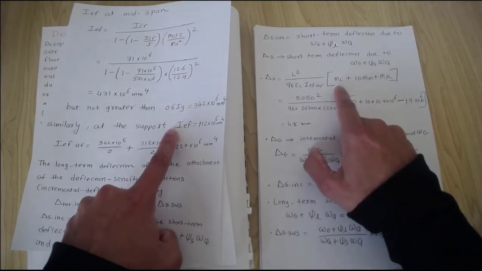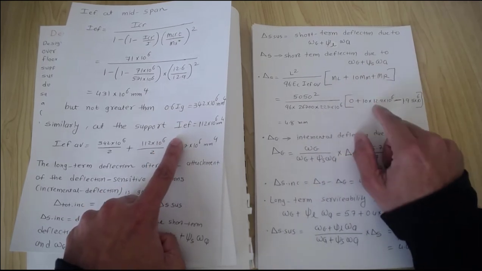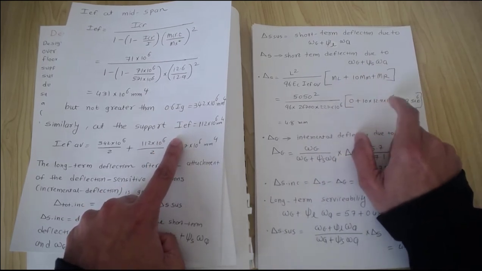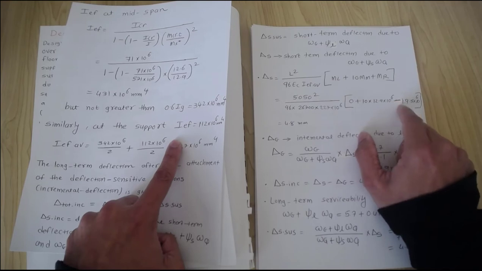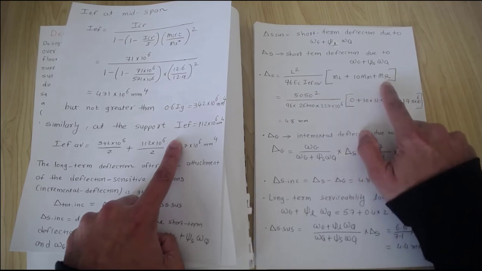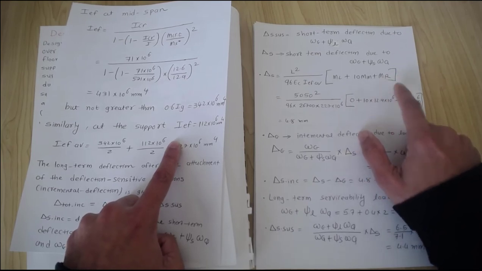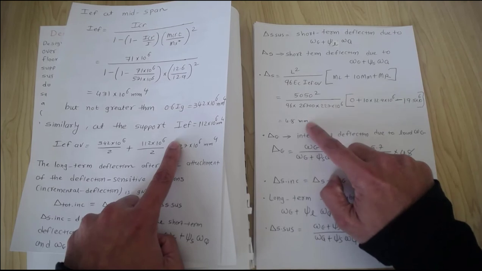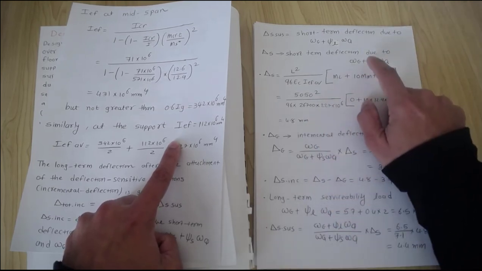The moment at the left support is 0, plus 10.9 is the moment at mid span, multiplied by 10 to the power 6 to convert into newton millimeters, and minus 19.5 times 10 to the power 6, which is the moment at the right support. We calculated these in the past videos. So 4.8 is the short-term deflection due to this short-term load.